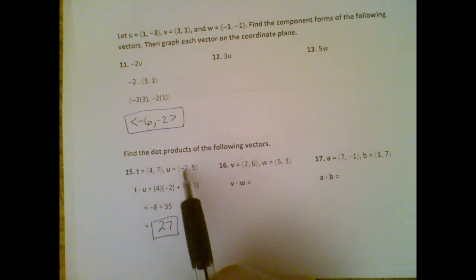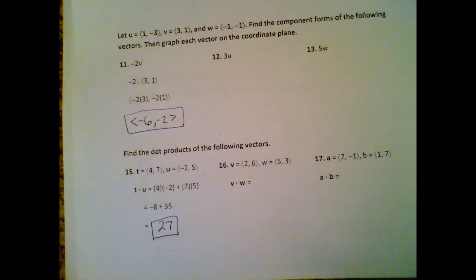Again, we multiplied the first numbers, multiplied the second numbers, and then we took the sum of them. Just as a heads up, if any of these dot products equals 0, then what that means is that they are normal to each other, meaning that they are perpendicular to one another if you would make those vectors. So this one, since the dot product doesn't equal 0, then these, if we would make the vectors, are not going to be perpendicular to one another.